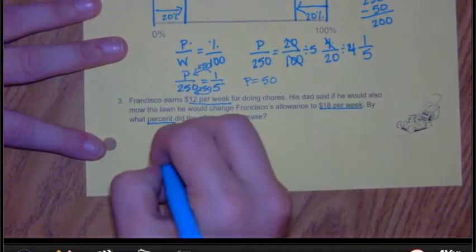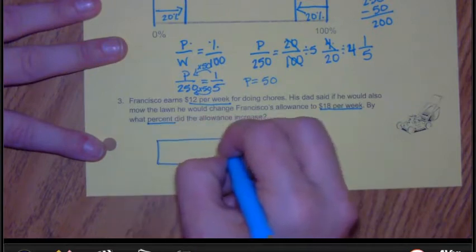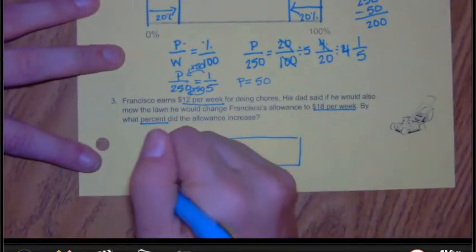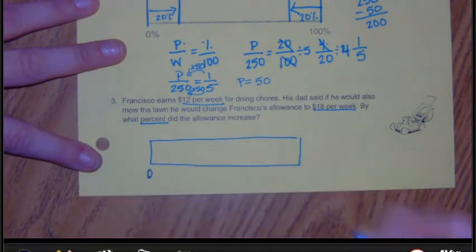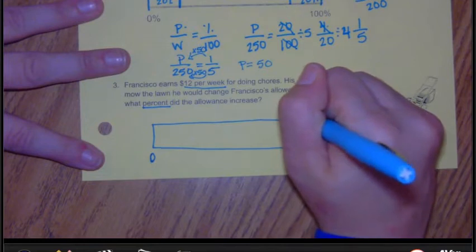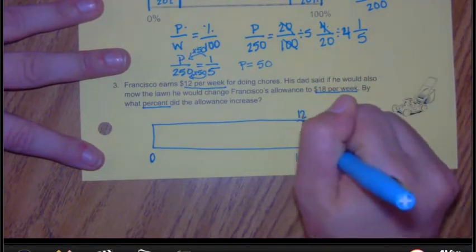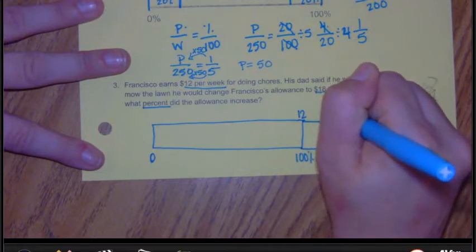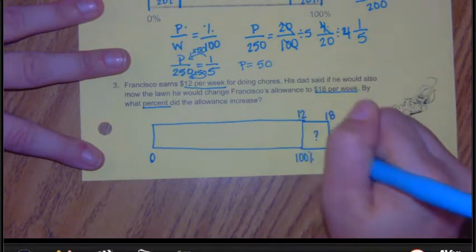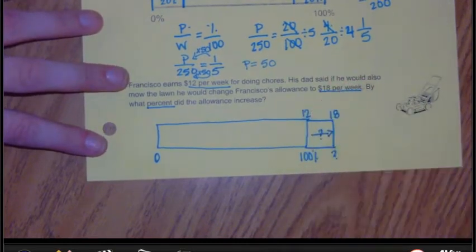Okay, so I'm going to draw my little bar here. I know that originally 100% of my allowance is $12. He increased my allowance to $18. I want to know what percent did he increase it by? How much did he go forward?